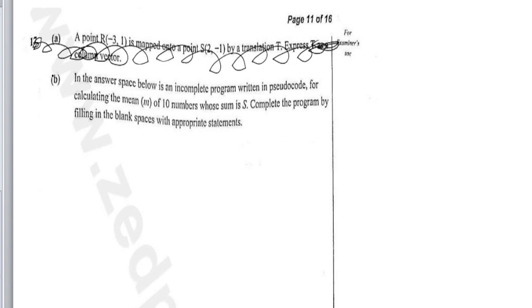This is my third question that we're looking at. In the answer space below is an incomplete program written in pseudocode for calculating the mean of 10 numbers whose sum is s. Complete the program by filling in the blank spaces with appropriate symbols.